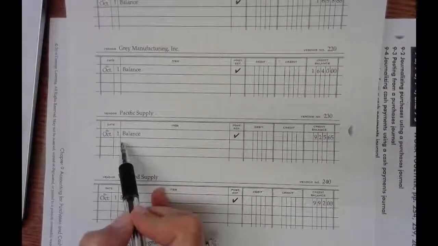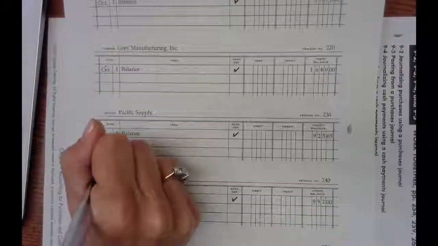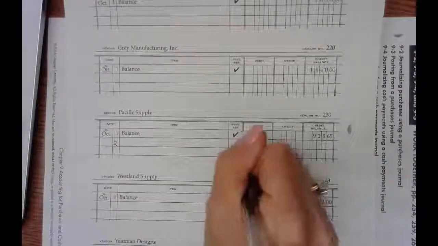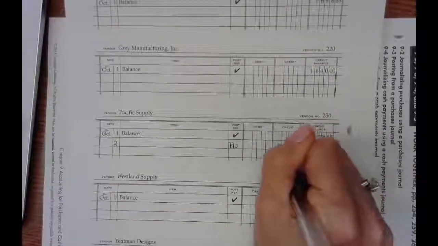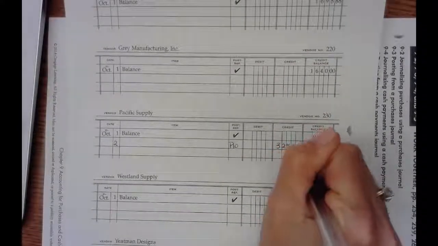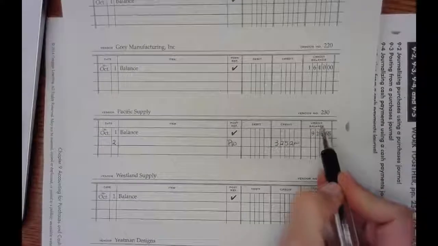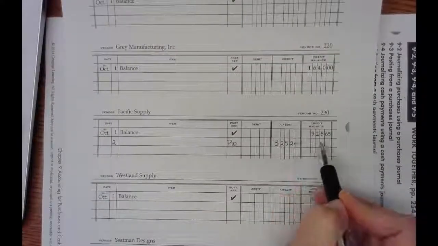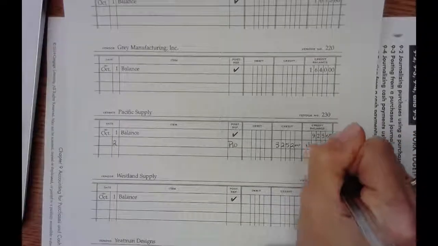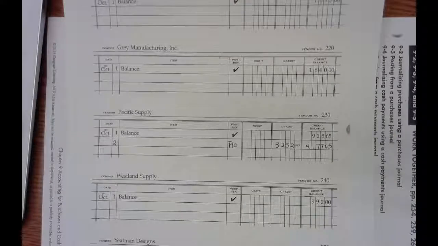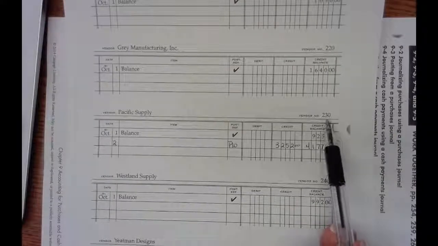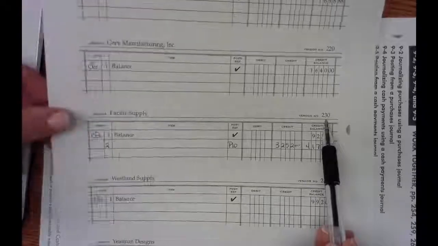I've located Pacific Supply. Our date is October 2nd. This is coming from the Purchases Journal, page 10. I told you these are credits, so $3,252. If I have a credit balance and a new credit, I add, so I have $4,177.65 as my new balance. Just like before with posting, I take my vendor number of 230. I'm going to put it back here in my Purchases Journal.